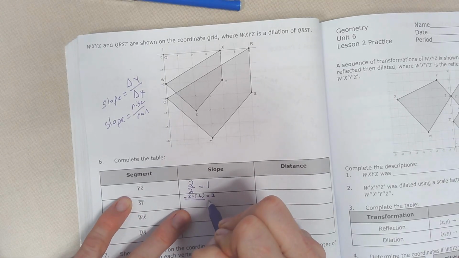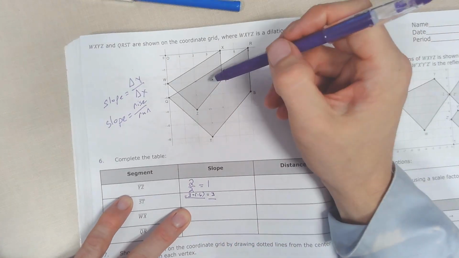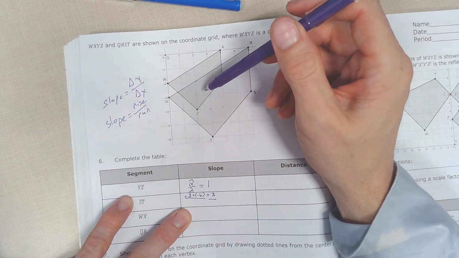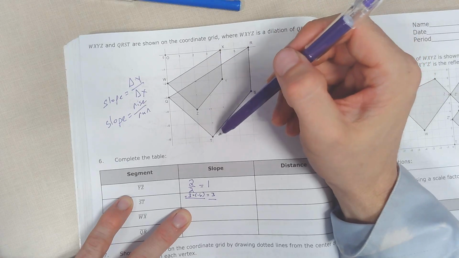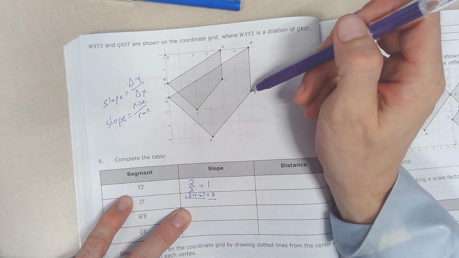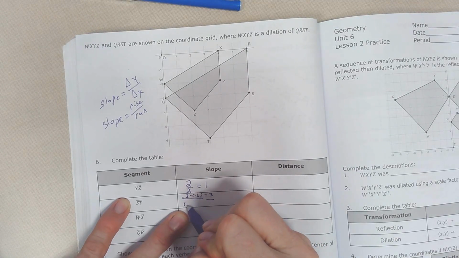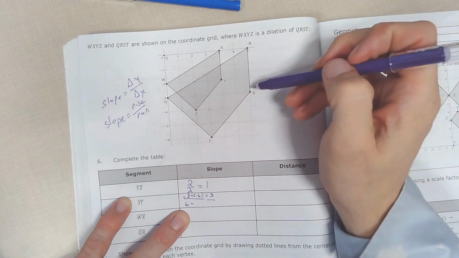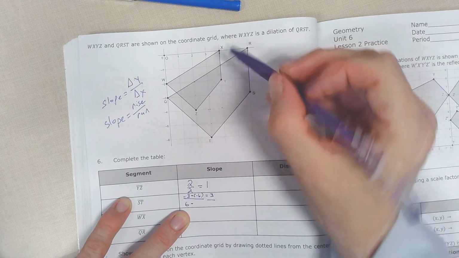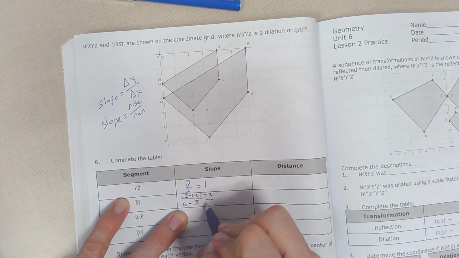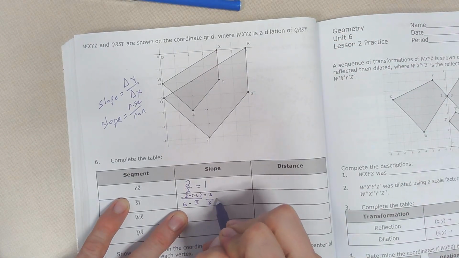And then your change in x: your final point is 6 minus your initial point, which is 3. 6 minus 3 equals 3, which is 1 for the slope.